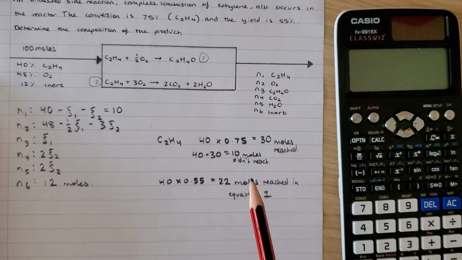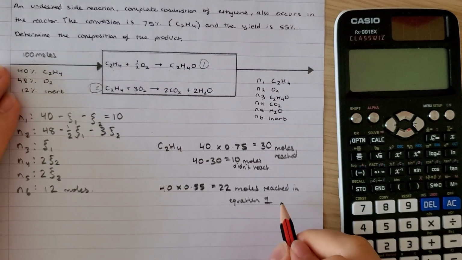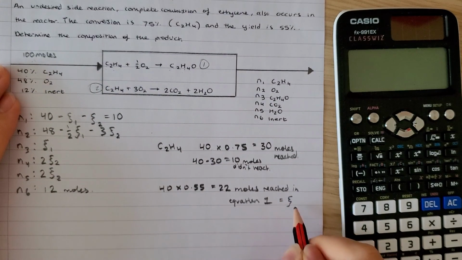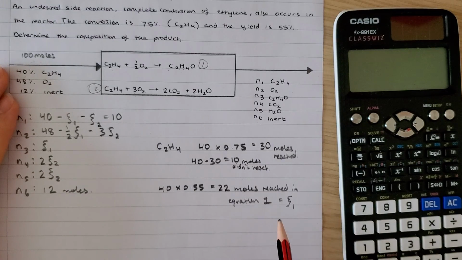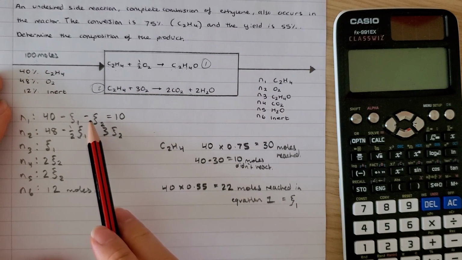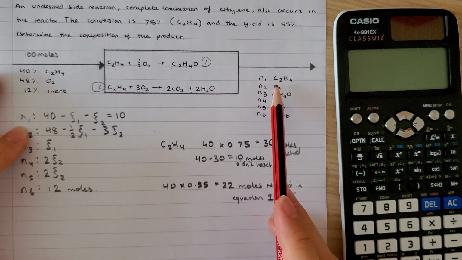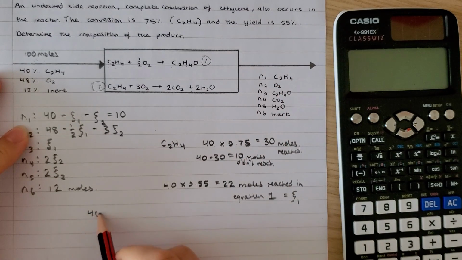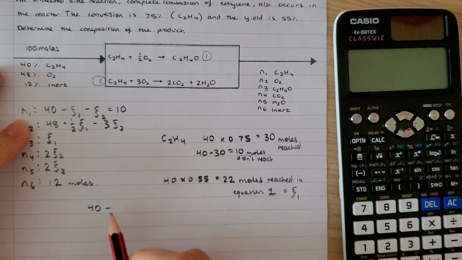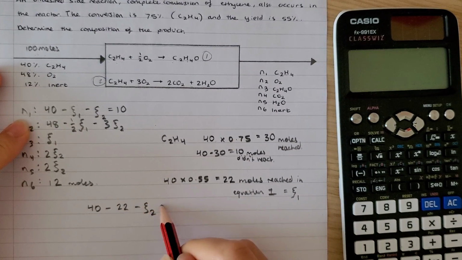And another way to express the moles reacted in an equation is by the extent of reaction, which we're already familiar with. So now we've worked out the extent of reaction for the first equation, we can use that to find the extent of reaction for the second one. So using the moles for ethylene, for example, we have 40 minus 22, which we've just calculated, minus the extent of reaction for the second reaction equals 10.